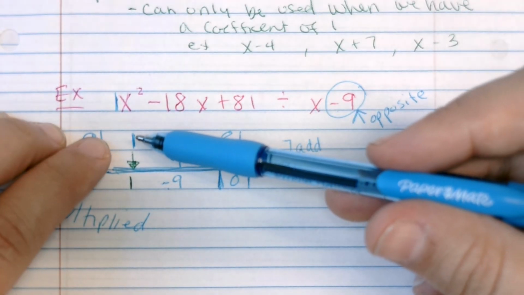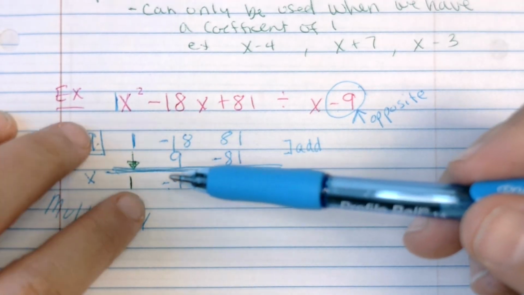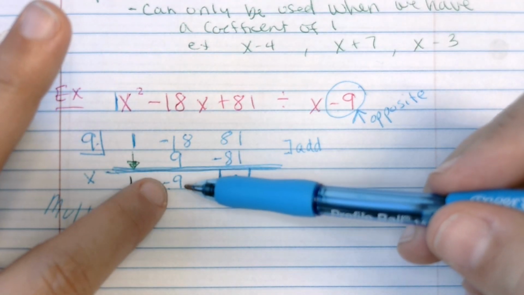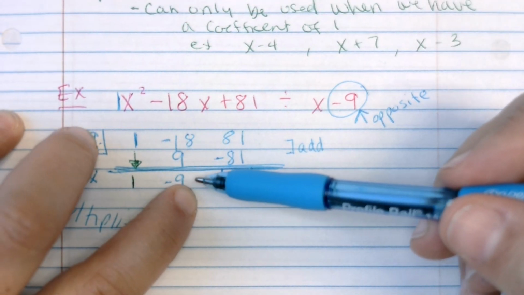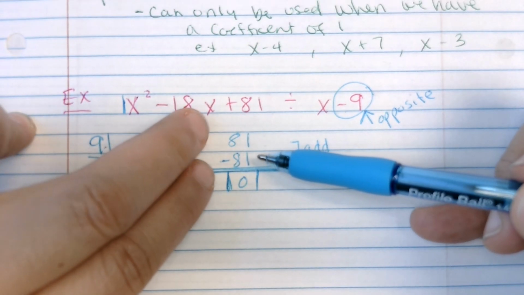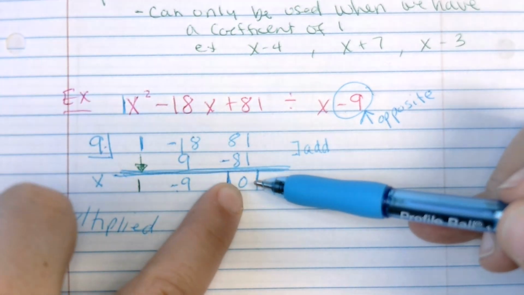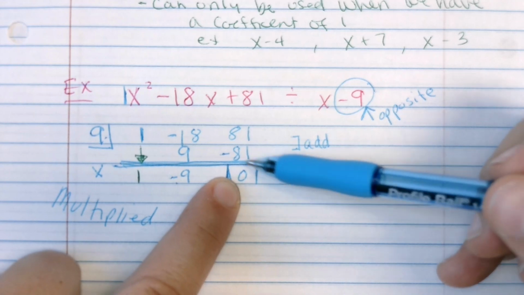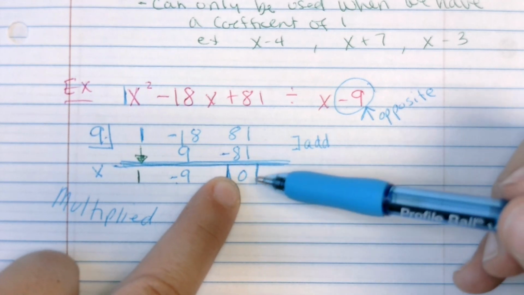Okay, so let me show you again. I dropped down the 1, I multiplied the outside, put the answer here. Added the inside, got a new answer. Multiplied the outside, put the answer here. Added the inside, got a new answer. I have no more terms, so I stop. This is a 0. This is actually a fun fact.